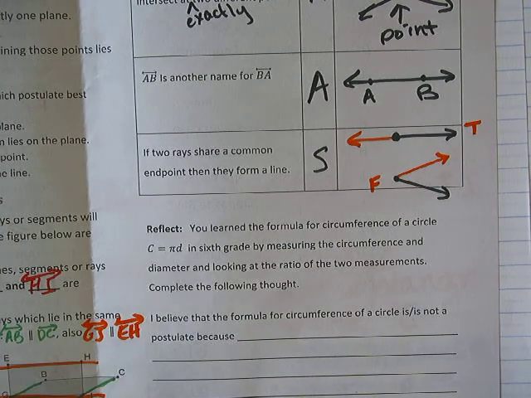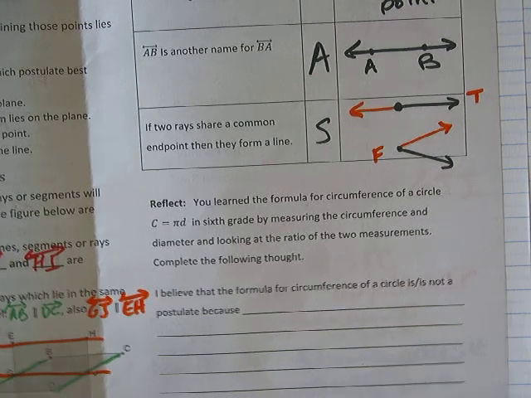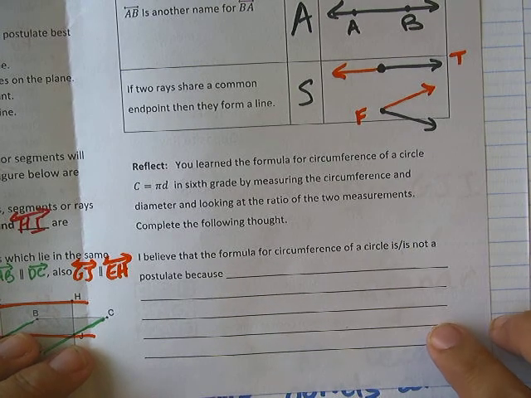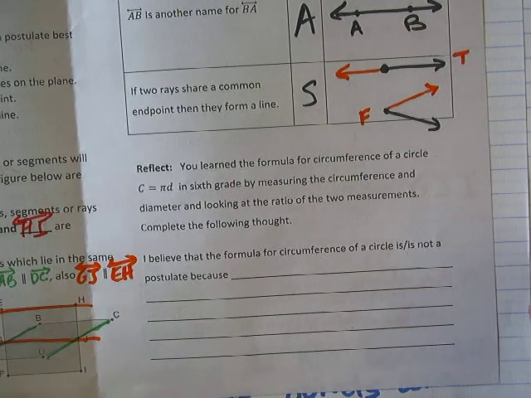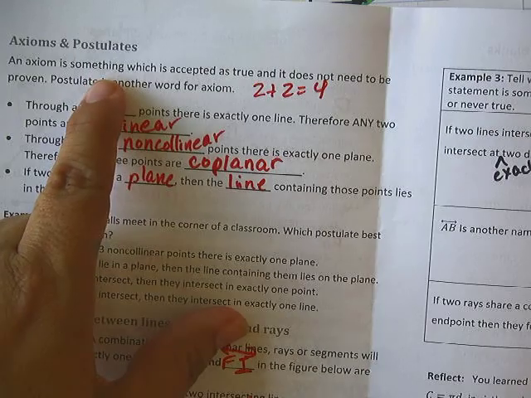All right, so now I'll leave you with the reflect question. You learned the formula for circumference of a circle, C equals pi d, in 6th grade. d is the diameter. By measuring the circumference and diameter and looking at the ratio of the two measurements, complete the following thought. I believe that the formula for circumference of a circle is or is not, so pick one, a postulate because. And don't forget, a postulate is something that can be said to be true without proof. You don't really need to do work to show it. All right. And there's the information on postulates.